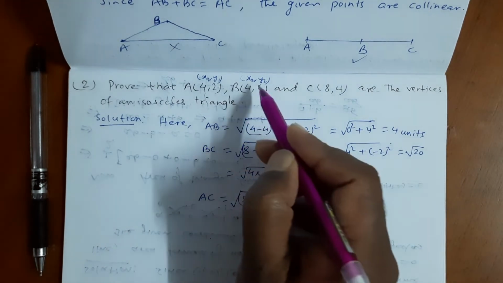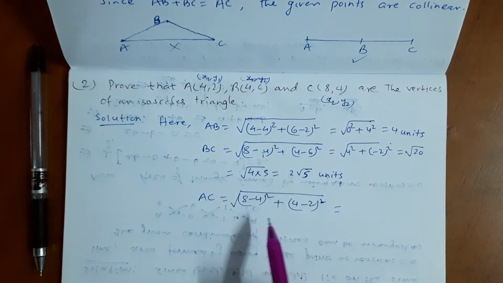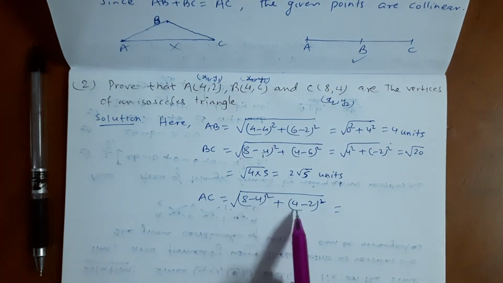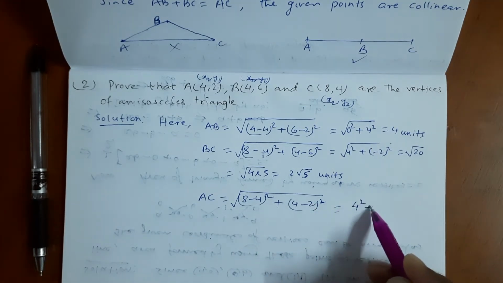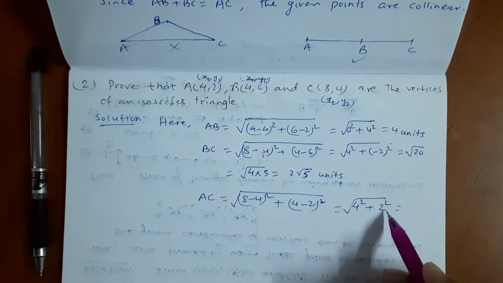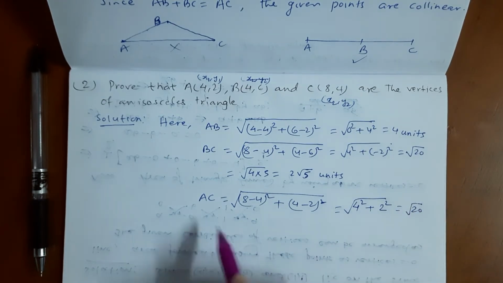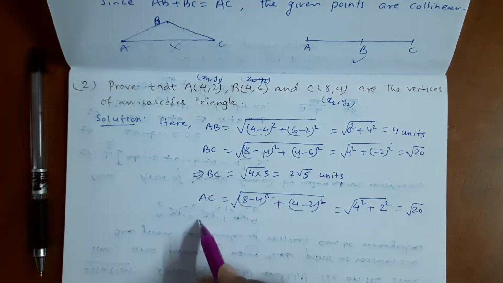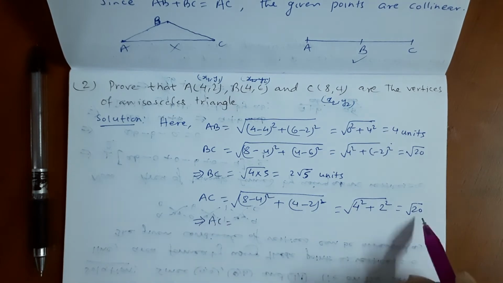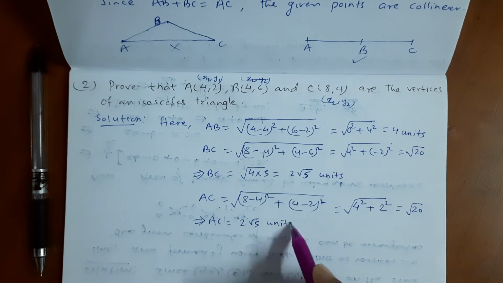While finding AC, we supposed this has x1, y1 and this has x2, y2, and we used the formula square root of (x2 minus x1) square plus (y2 minus y1) square. So (8 minus 4) square, that will be 4 square, plus (4 minus 2) square, that is 2 square. 4 square means 16, plus 2 square means 4, 16 plus 4, it will be root over 20. And here BC equals 2 root 5 we have got, and here AC equals root 20, which means also we will get 2 root 5 units.